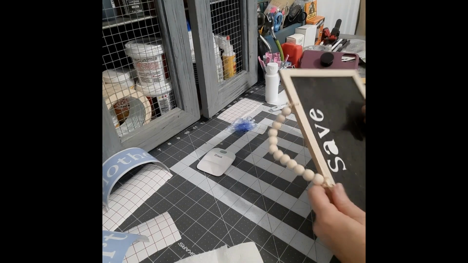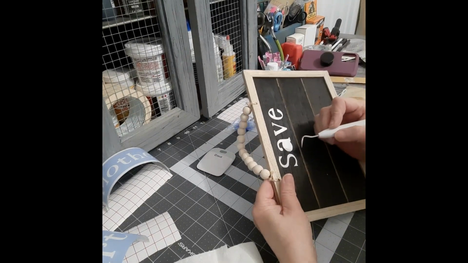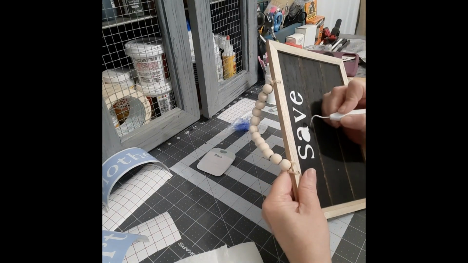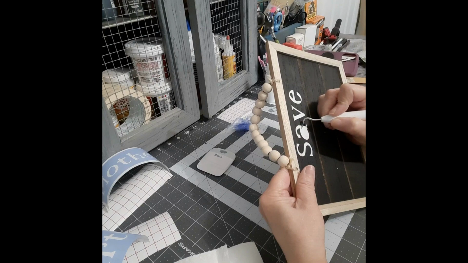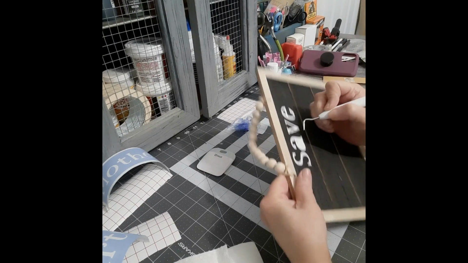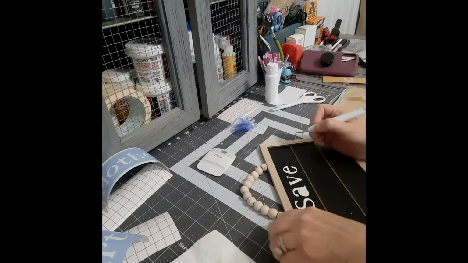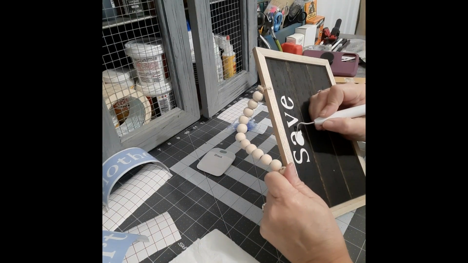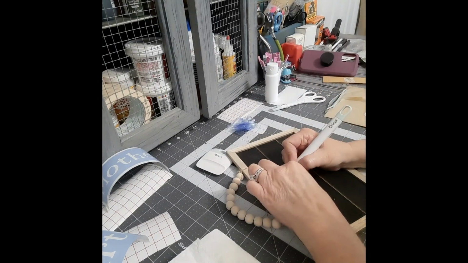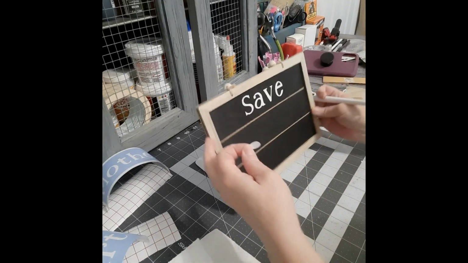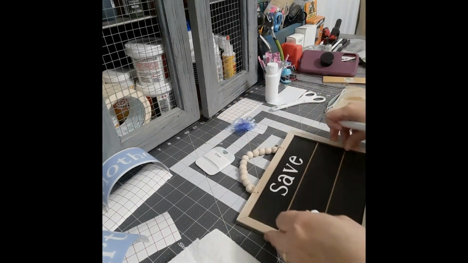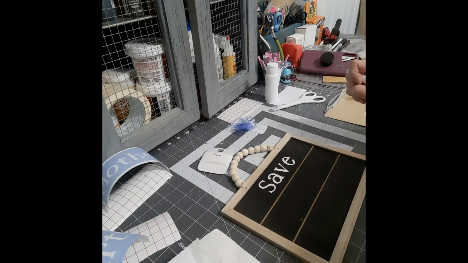And then the A part. Hope I'm getting this to where you can see it, because I can't hardly see it. So there is the save. And I'll put the Mother Earth on there. And that is how you do it.